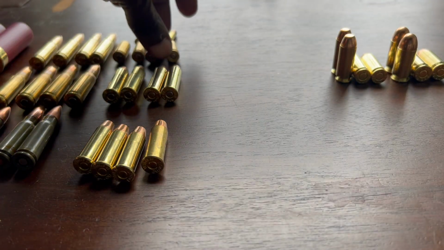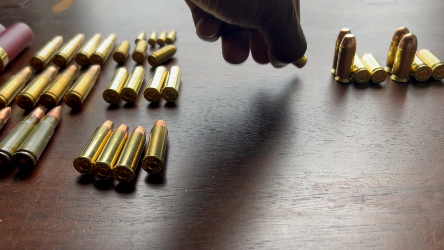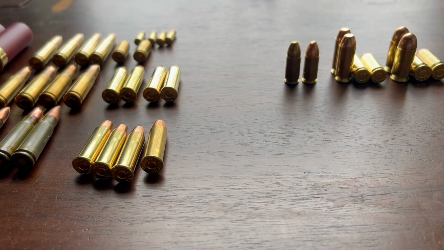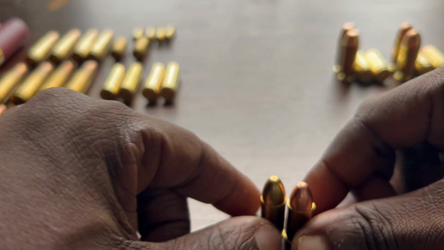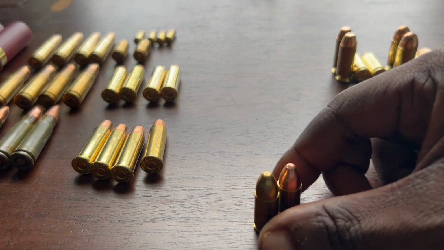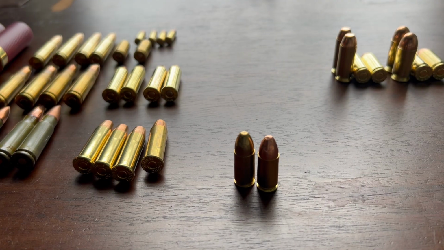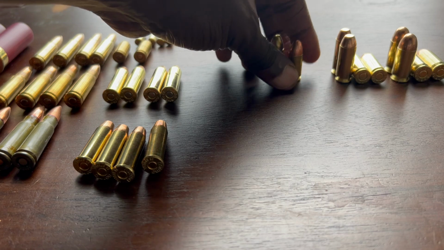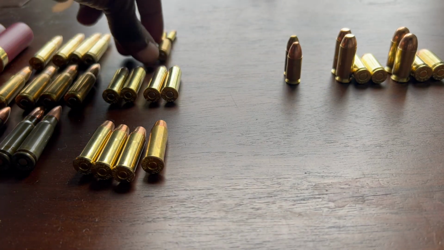Only be appropriate to put 9 millimeter right next to that. So we have 45, we have 10 millimeter. 9 millimeter is going to be just a little bit smaller. So this 9 millimeter round with the gold top is just from a different manufacturer than the one with the copper top. So I wanted to show that manufacturers can make their ballistics look very different.